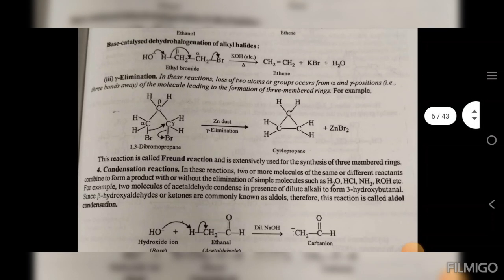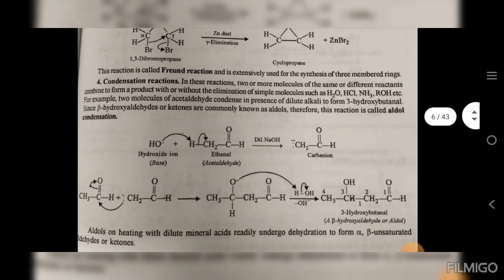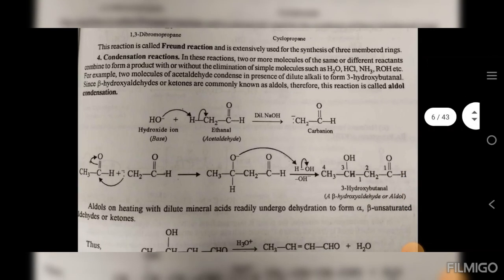Gamma elimination. In these reactions, loss of two atoms or groups occurs from alpha and gamma positions, three bonds away, of the molecule, leading to the formation of three-membered rings, for example 1,3-dibromopropane, cyclopropane. This reaction is called Freund reaction and is extensively used for the synthesis of three-membered rings.